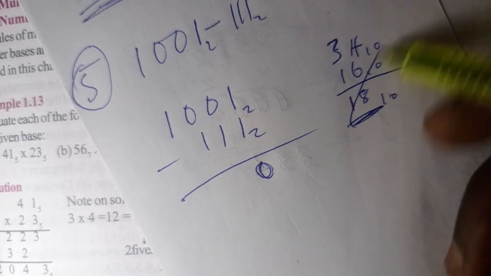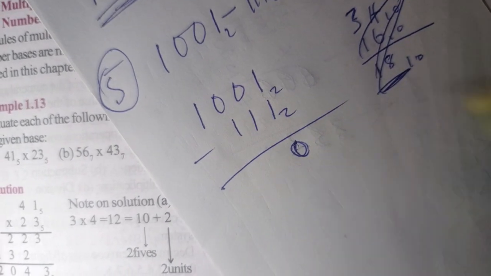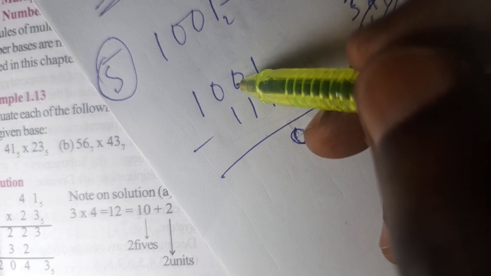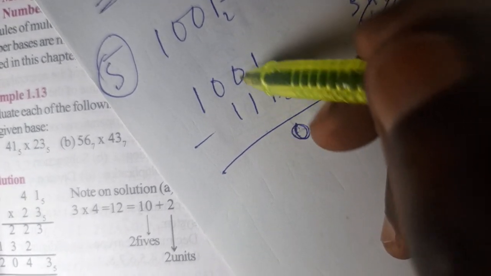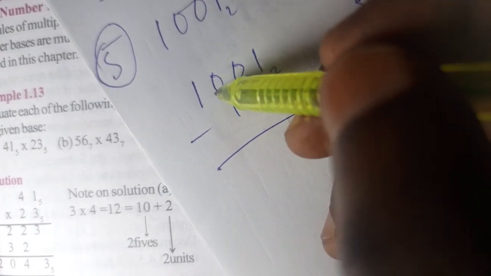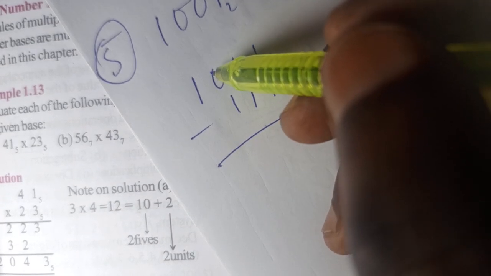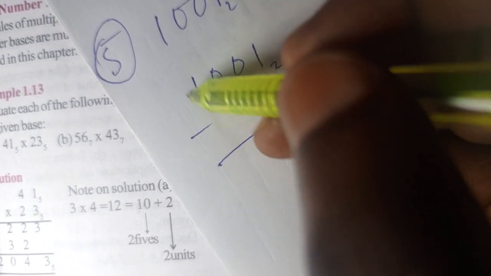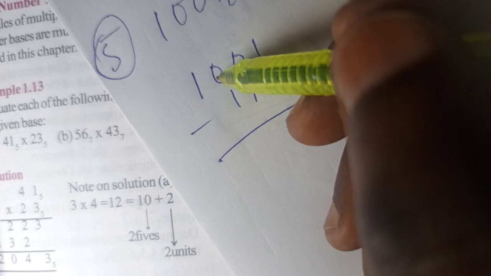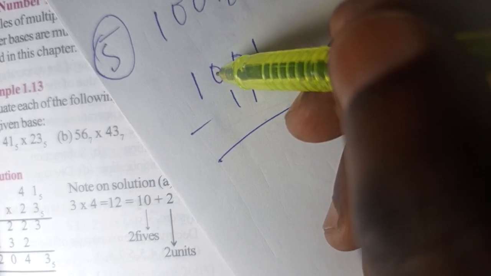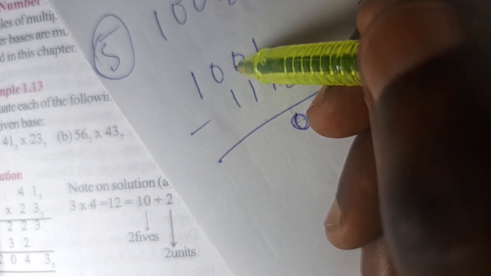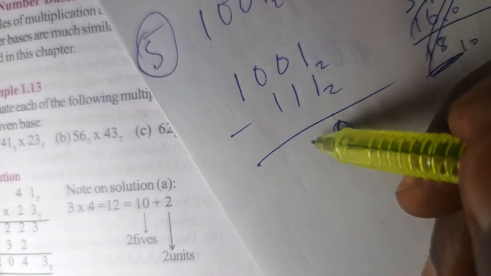But in this case, we are talking about base 2. Since 0 cannot minus 1, you are coming here to borrow a bundle, but here too there is no bundle because it is 0. So the bundle is there further along. What you are moving to this place will now be 2. When you place it here, you have moved one of the bundles and you have 2 here. So 2 minus 1 will give you 1.